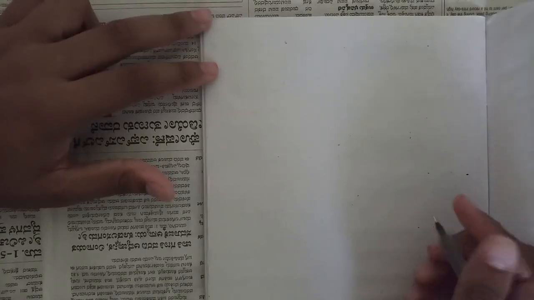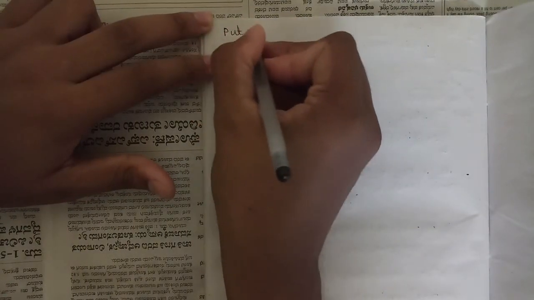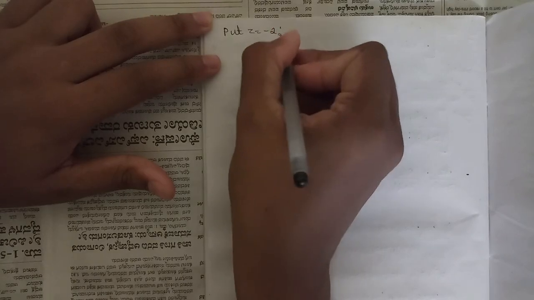Similarly, find the values for b and c. In order to find the value of b, we need to put the value of z equal to minus 2. Okay.